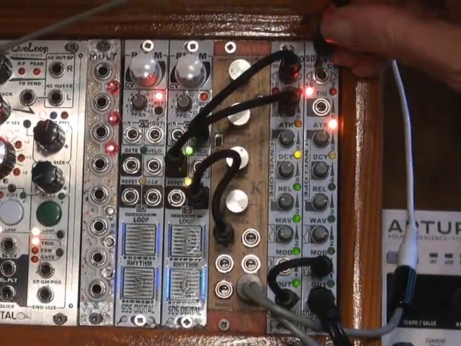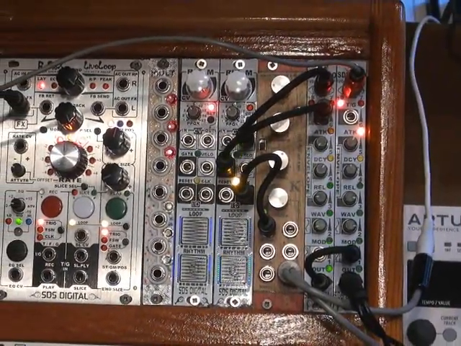Adding a CV input will offset the decay knob to alter the sample rate in a positive direction.